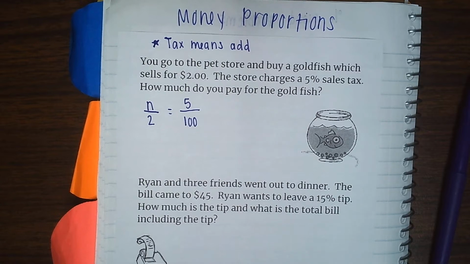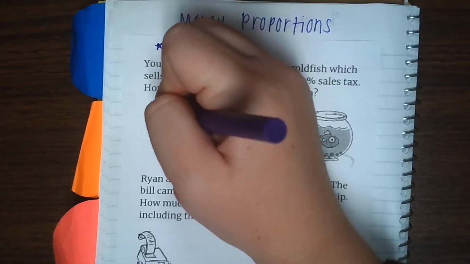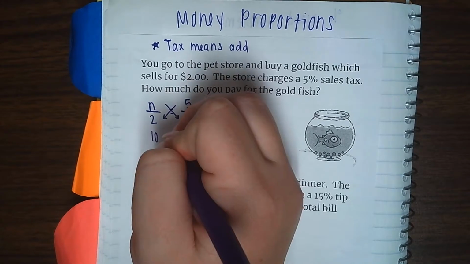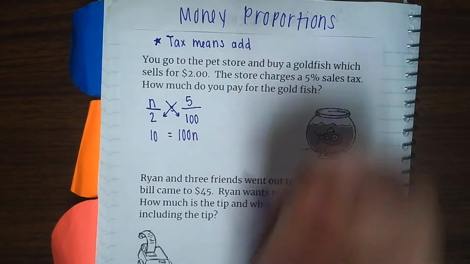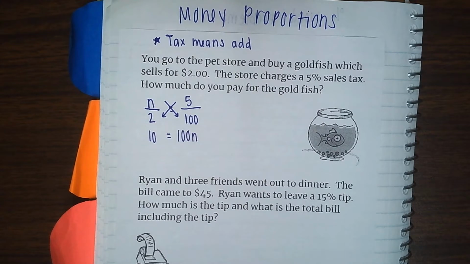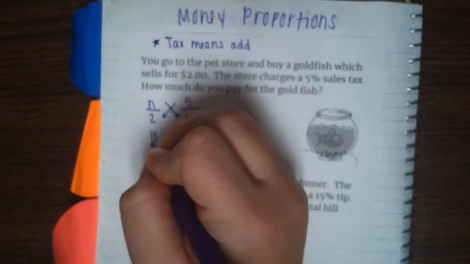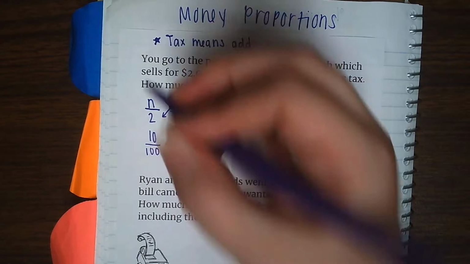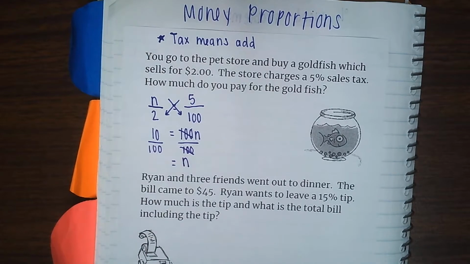I've got a fussy baby. Okay, so you're going to do the big X. You're going to cross multiply. 5 times 2 is 10. N times 100 is 100N. Then you're going to divide by whatever is in front of your N. So divide by 100, divide by 100. These 100s eliminate, leaving us with just N on the right side.